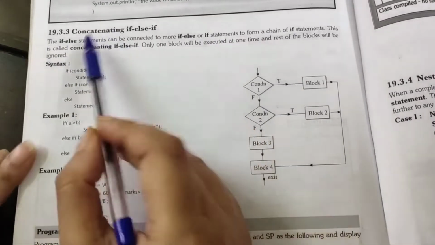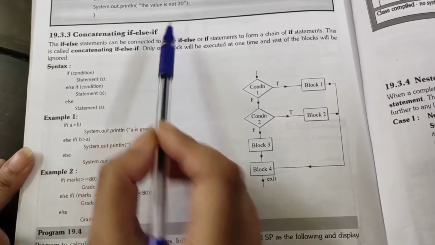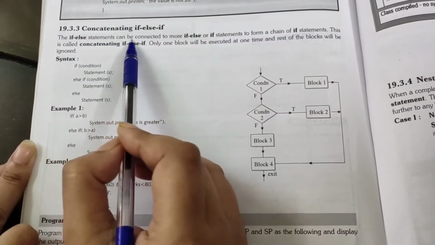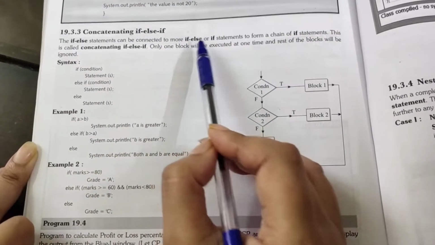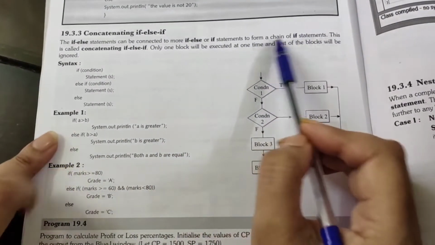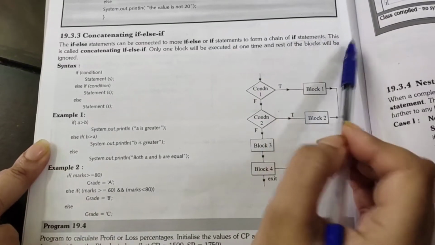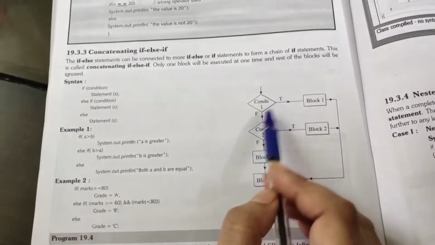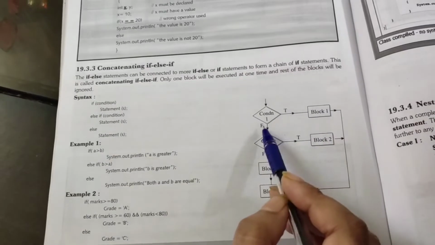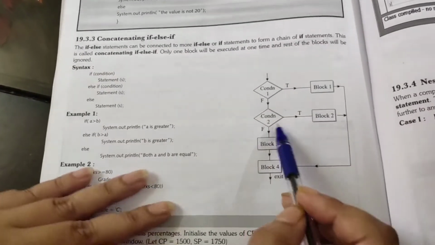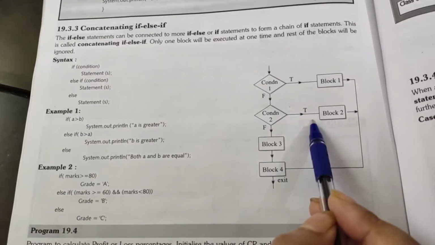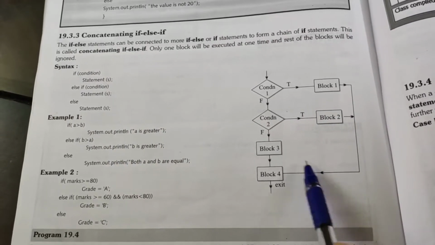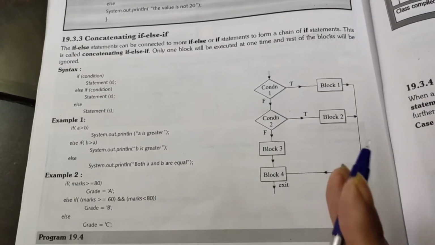Our next statement is concatenating if else if statement. Now see here, the if else statement can be concatenated to more if else or if statements to form a chain of if statements. This is called concatenating if else statements. It indicates that if the statement is true, then that will be the output. If the statement is false, then again that statement will carry the next condition and then the execution of the program. Here we can consider more than one condition.